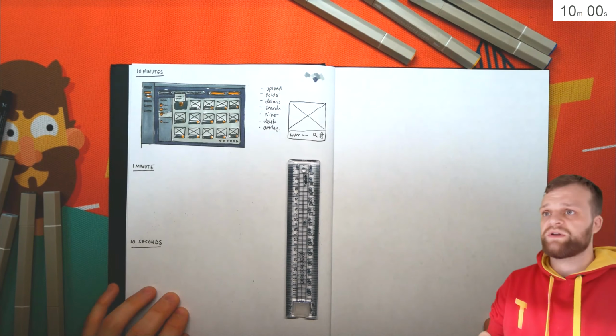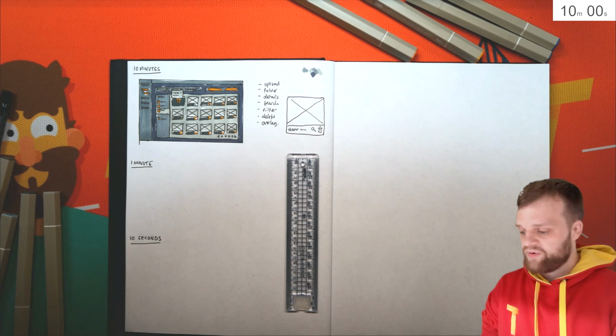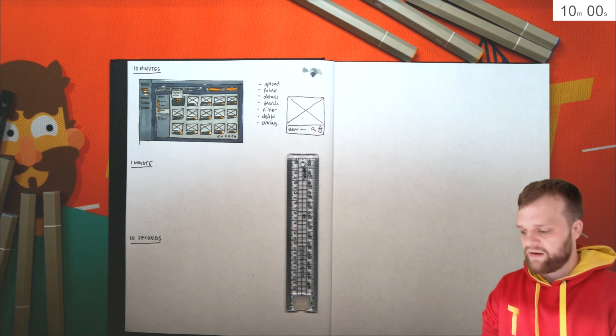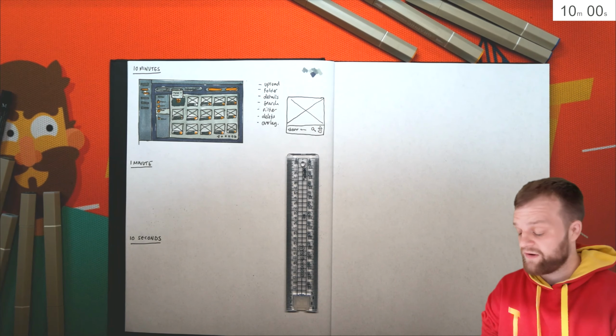Okay, that looks pretty good. I'm pretty happy with that. 10 minutes work. Probably would have done that a bit quicker if this was real life. I wouldn't have spent 10 minutes on that one thing. Maybe because I was explaining my way through it, it took a little bit longer.